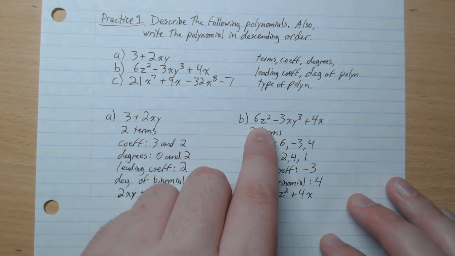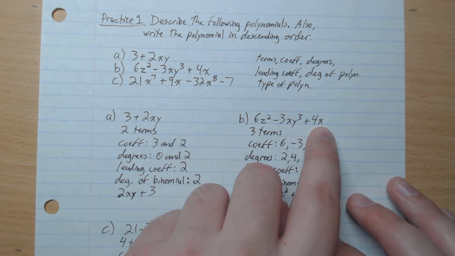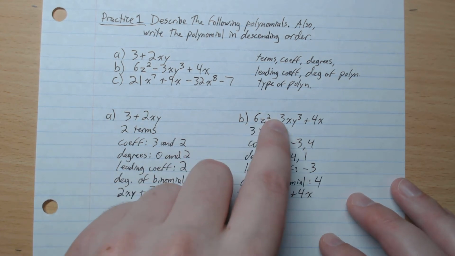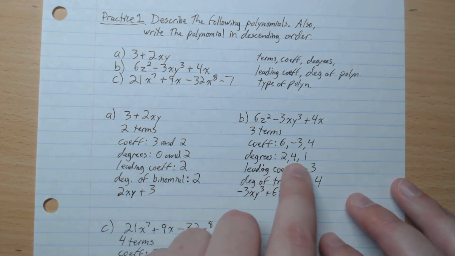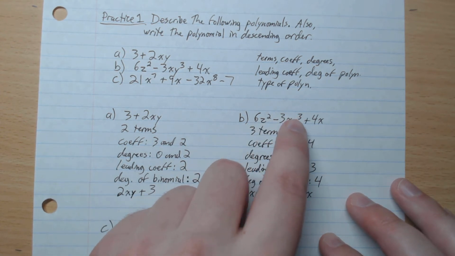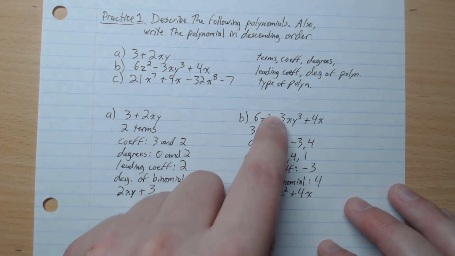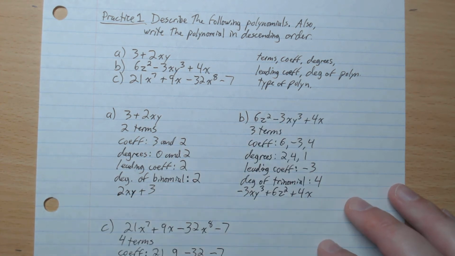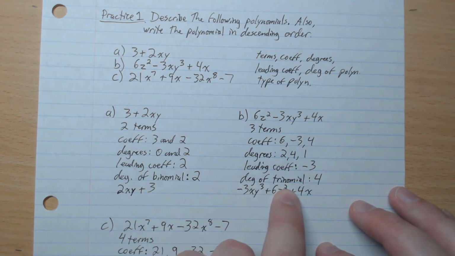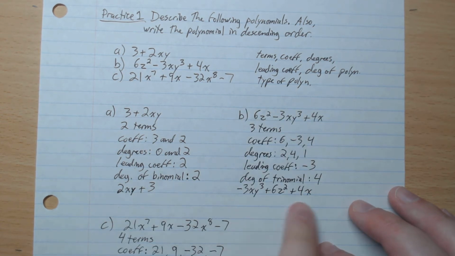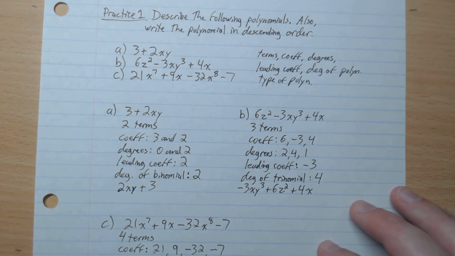B, 6z squared minus 3xy cubed plus 4x. So we got 1, 2, 3 terms. The coefficients: 6, minus 3, and 4. The degrees: 2, 1 plus 3 so 4, and 1. Therefore, the leading coefficient comes from this term, so it's negative 3. The degree of the trinomial, 3 terms, so trinomial, and the degree is 4, because that's the highest degree out of all of the terms. And so we write it in descending order: negative 3xy cubed plus 6z squared plus 4x.